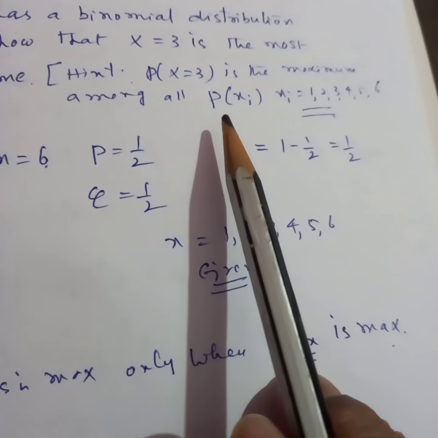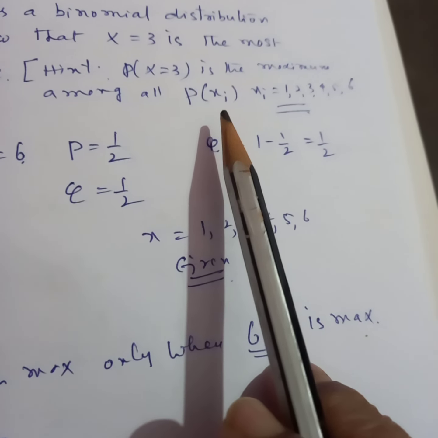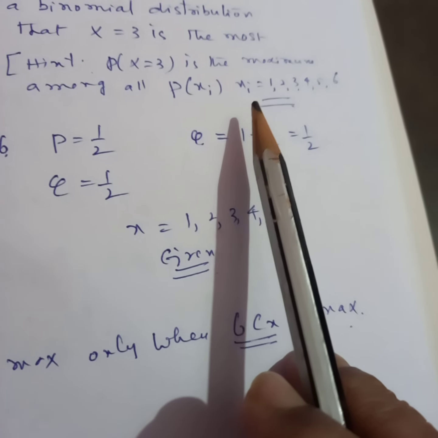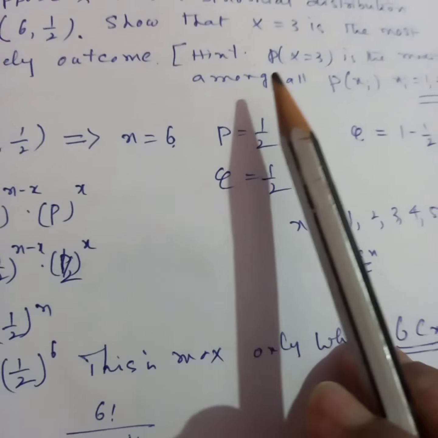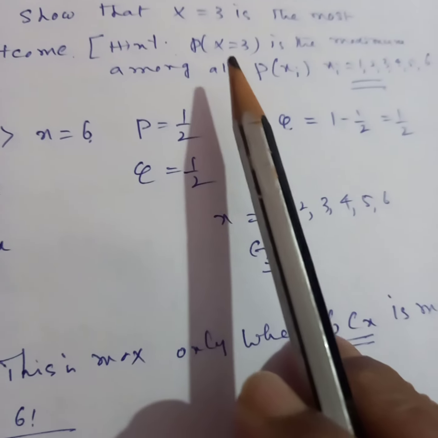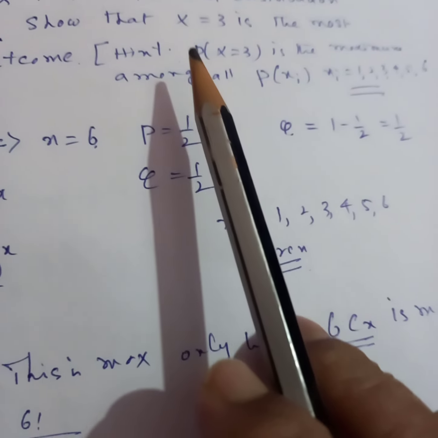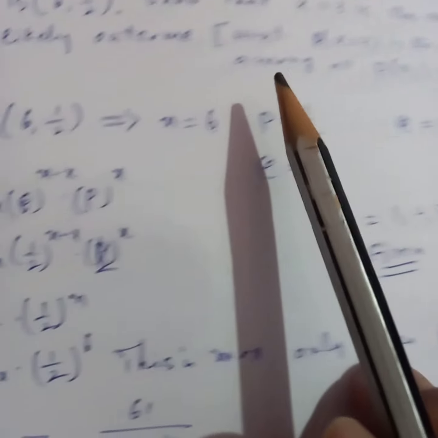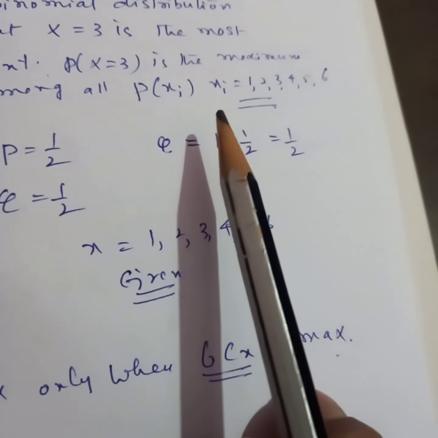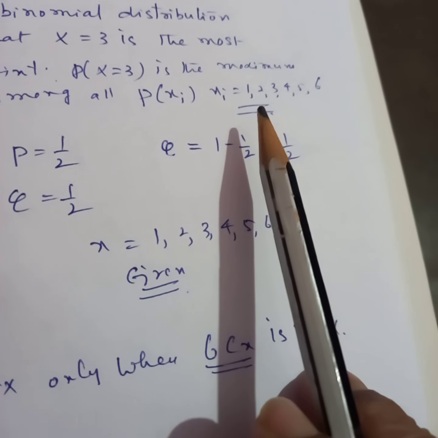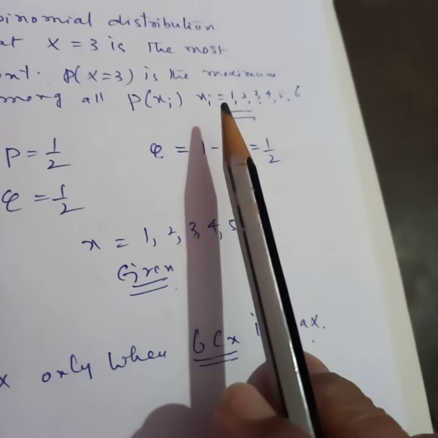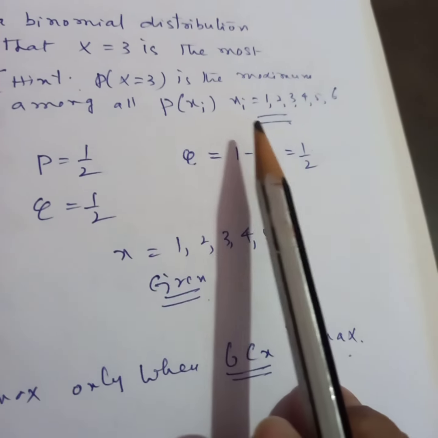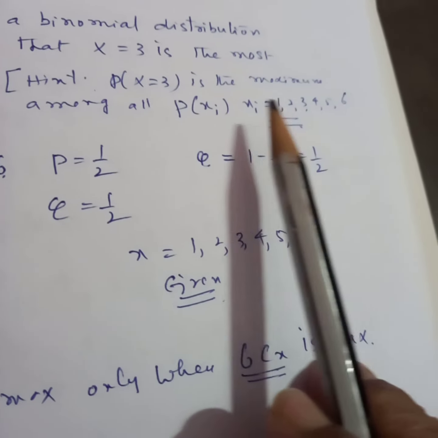among all P(X = xi). Xi refers to 1, 2, 3, 4, 5 and 6. So we have to find out the value of P(X = 3), and we must see if it is maximum. P(X = 3), and there are other values also, P(X = 1), P(X = 2), P(X = 4), P(X = 5), P(X = 6). We have to compare the value of P(X = 3) with these values, and we have to show that this is maximum.